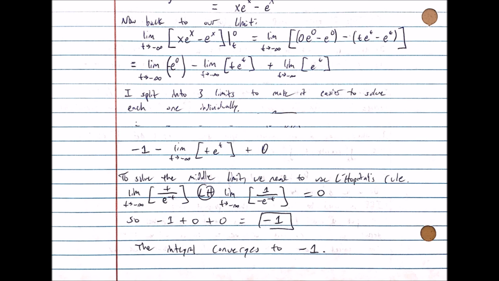Now solving that out, we have negative 1 plus 0 equals negative 1. Therefore, the improper integral converges to negative 1. And that's our final answer.